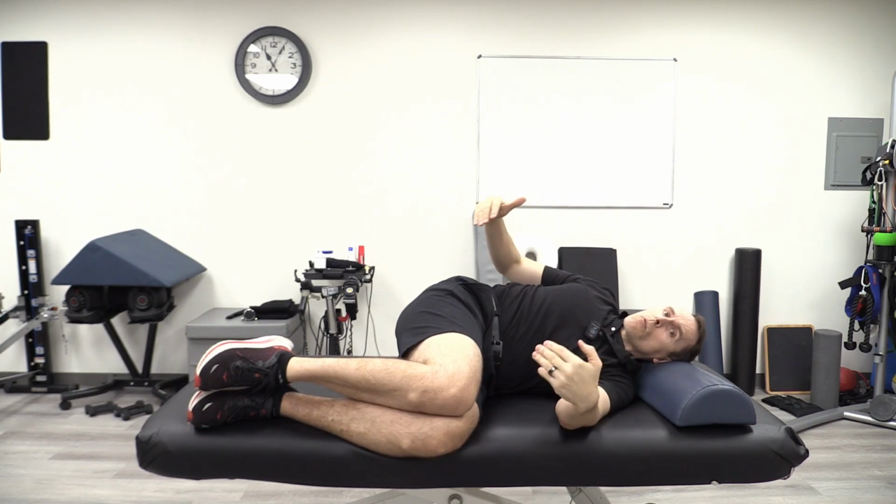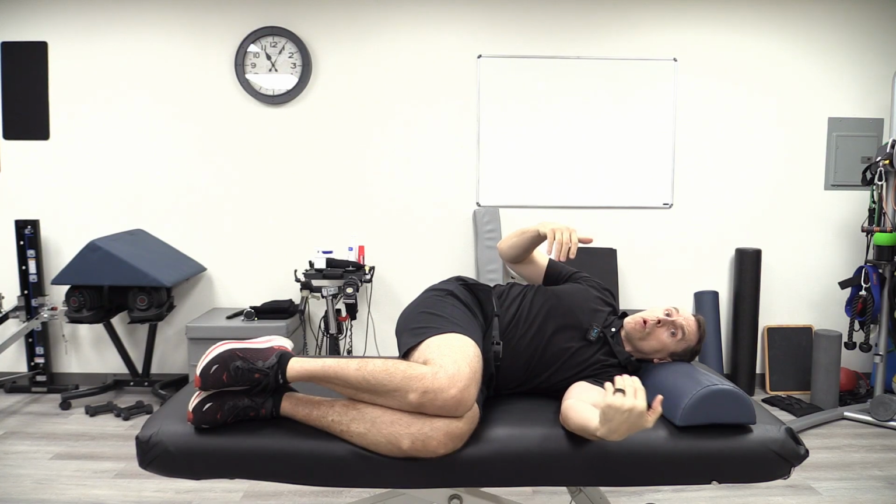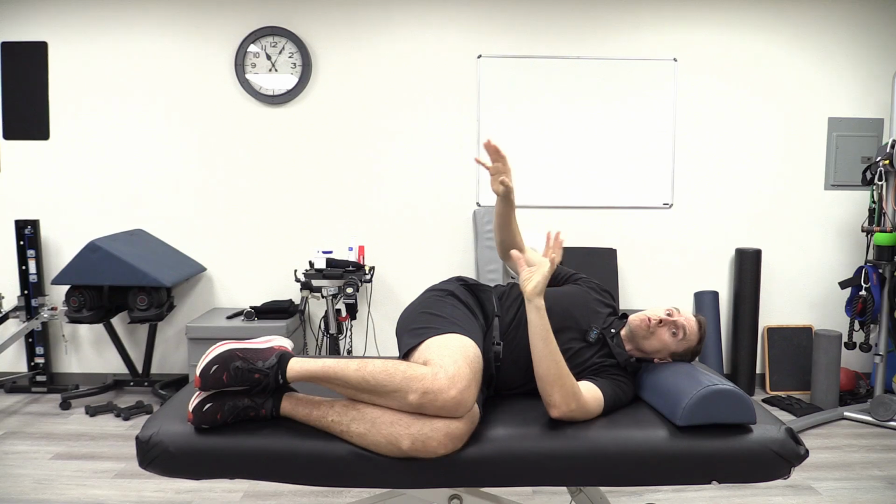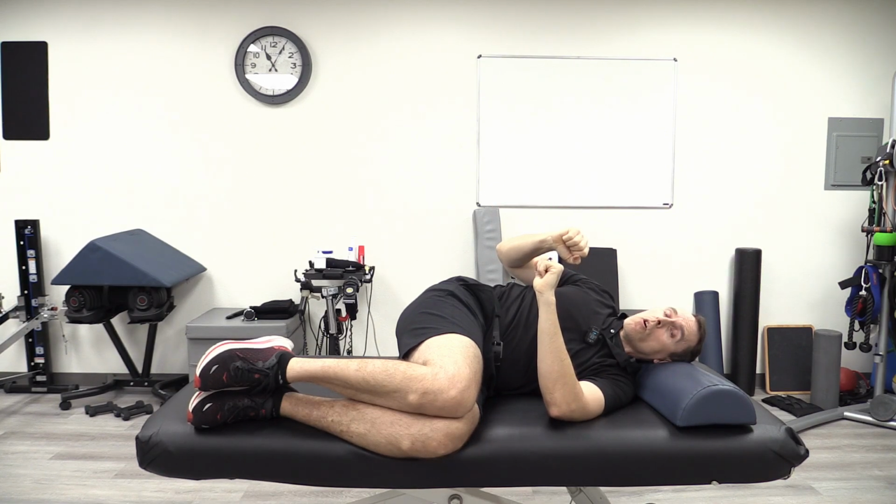So again, this would be performed on each side, and you would note the amount of gain or progress that you make on both. Which side you make more range of motion progress on is notable.